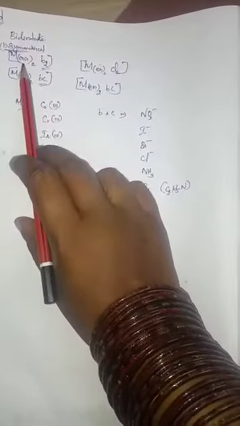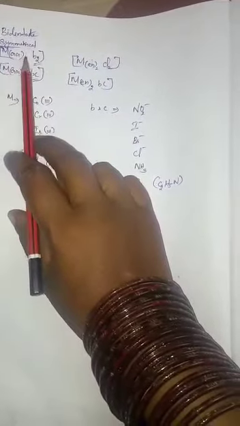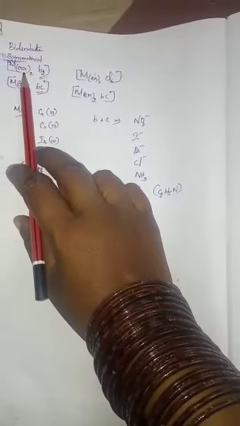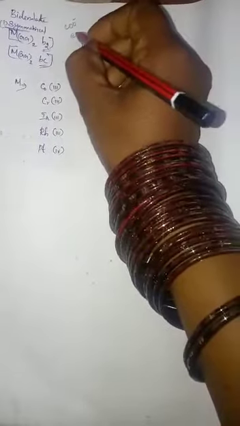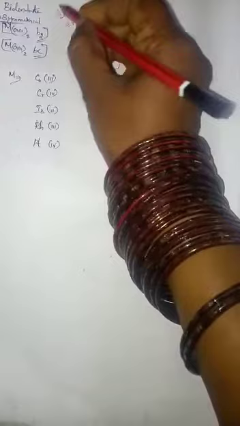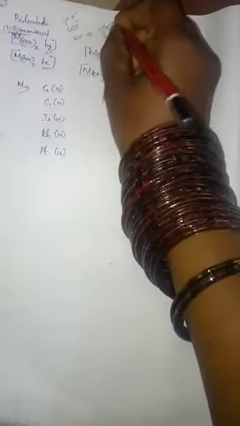Next, we have already seen that a symmetrical bidentate ligand means the bidentate ligand has the same type of donor atom. For example, oxalato, COO minus, and ethylene diamine. Ethylene diamine has 2 nitrogen atoms, CH2, CH2, NH2, NH2.